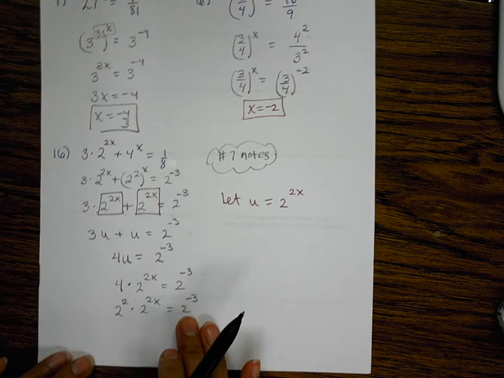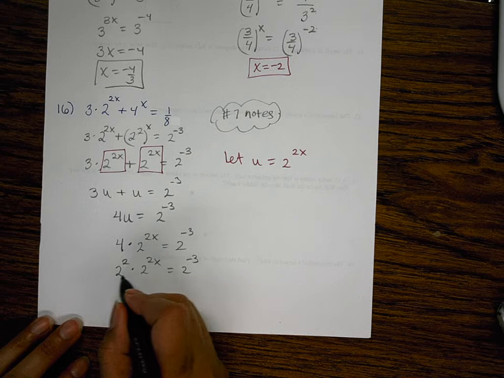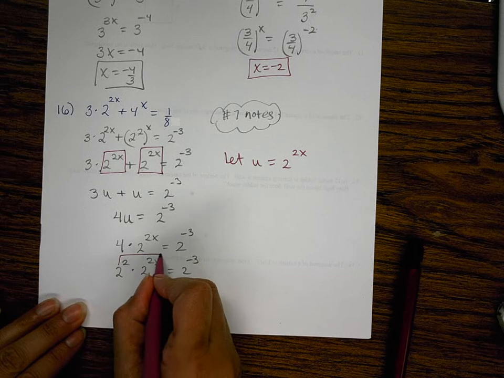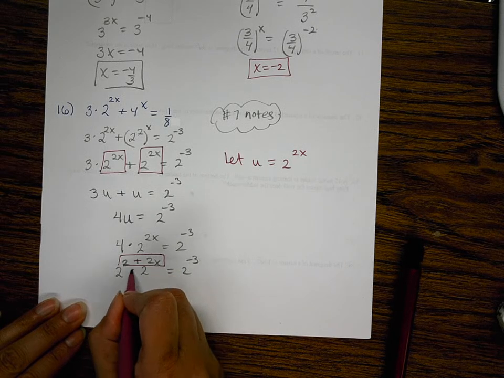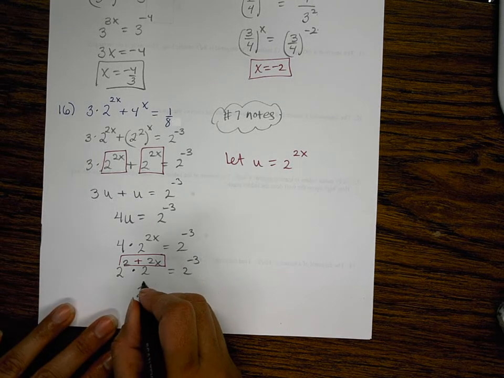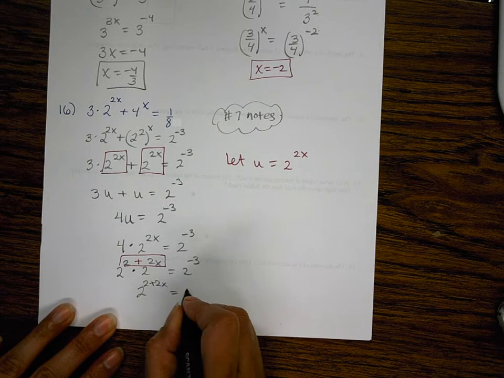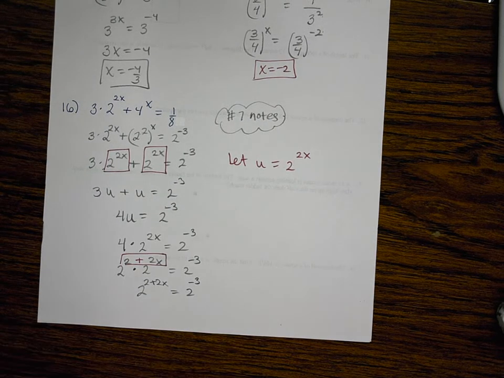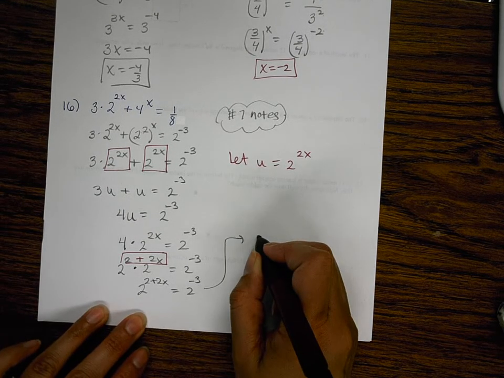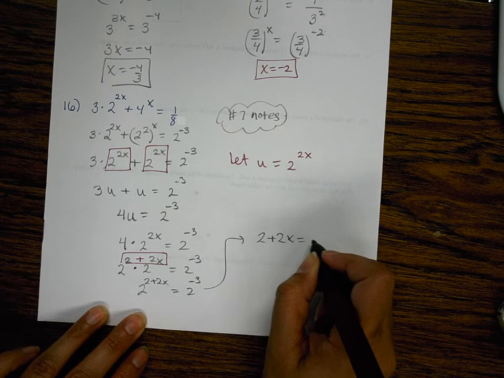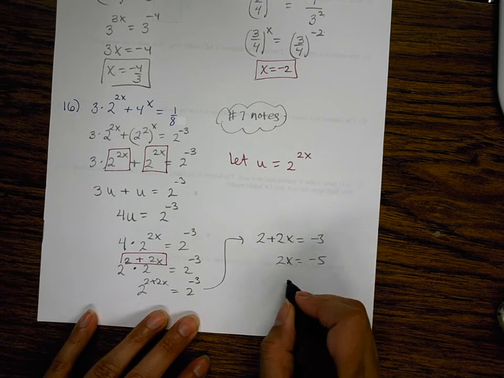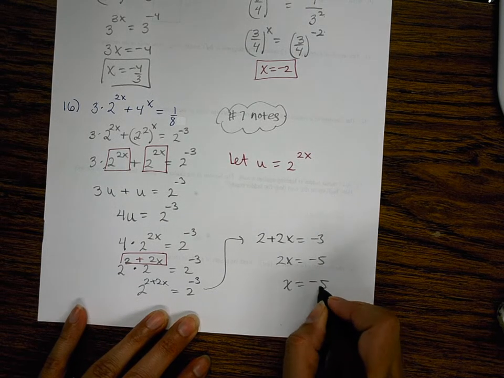The right side already has a single base, so the left side, I'm going to condense it. And I do that by adding the exponents. Now, I can only add the exponents when I'm multiplying like bases. I'm multiplying, and 2 and 2 are like bases. So it's going to condense to 2 raised to the 2 plus 2x equals 2 to the negative third. Now they're down to a single base, same base on each side, so I drop the bases, set the exponents equal, and solve. Subtract your 2, divide by positive 2, x equals negative 5/2.